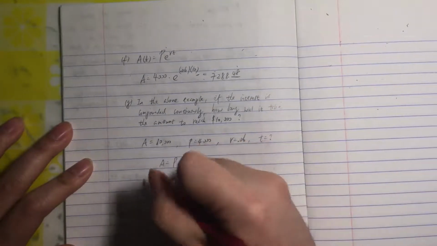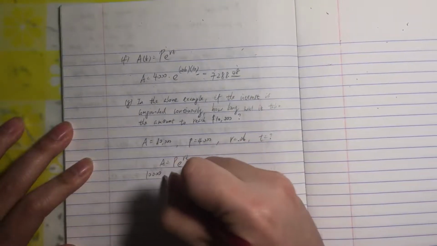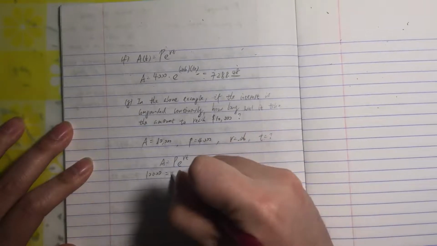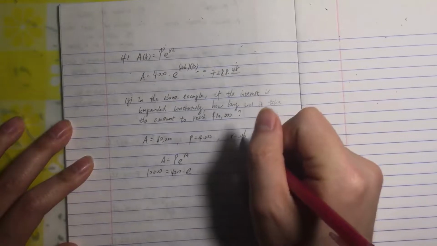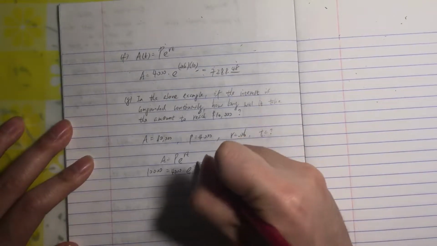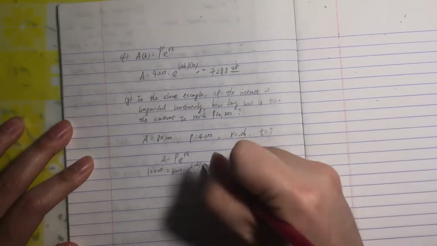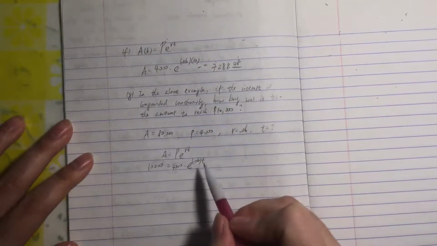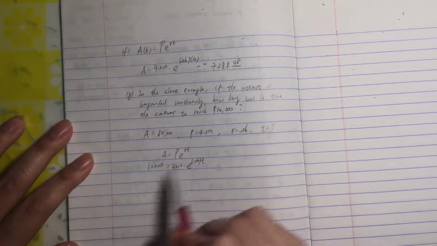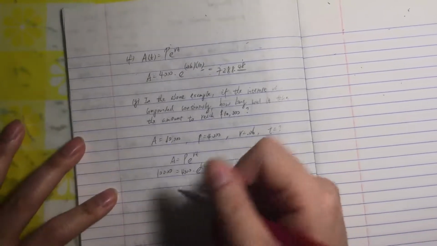Here, amount is 10,000. Principal is 4,000 times e to the power of rt. Here, r is 0.06. We don't know t. We're looking for t. So, in order to solve for t, I can first divide both sides by 4,000.